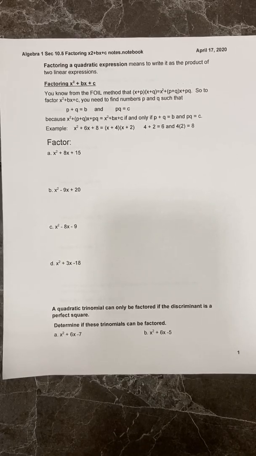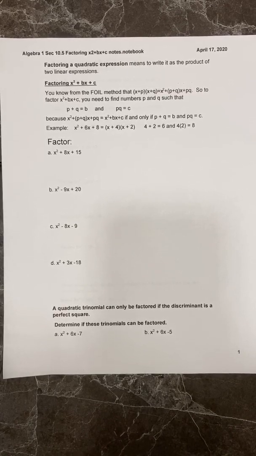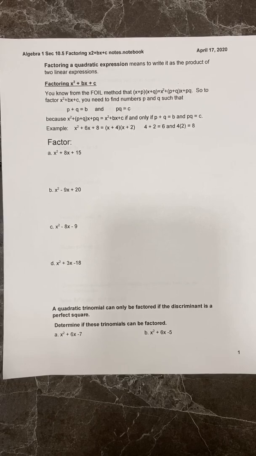Alright, so here we are, section 10.5. We're going to look at something called factoring, which is basically taking a quadratic expression and breaking it down into parts that would multiply together to give us that expression. It's kind of like taking a number and figuring out what terms you would multiply together to equal that number, just at a little more difficult step here.